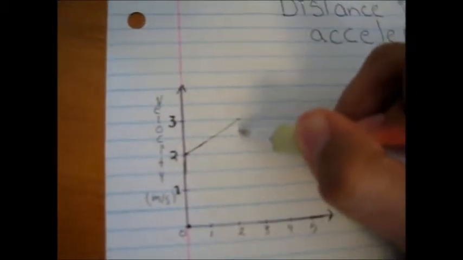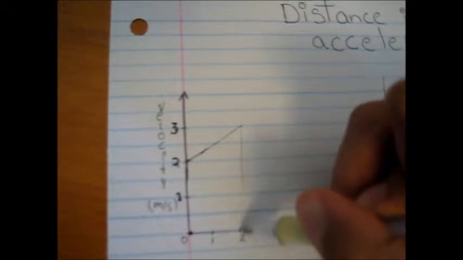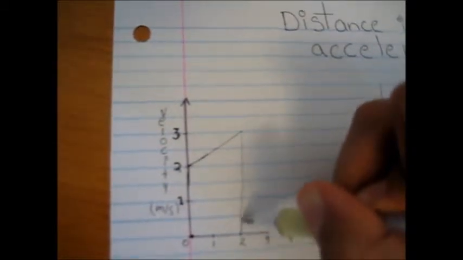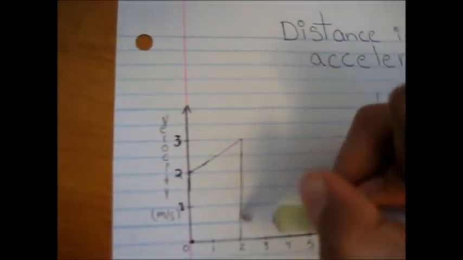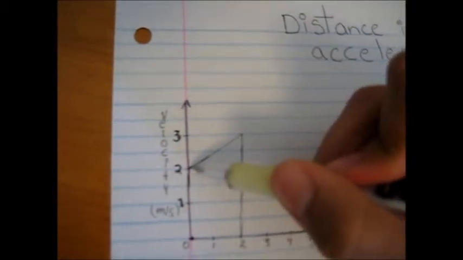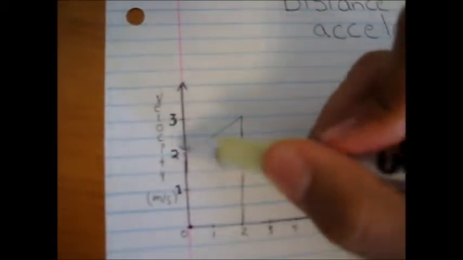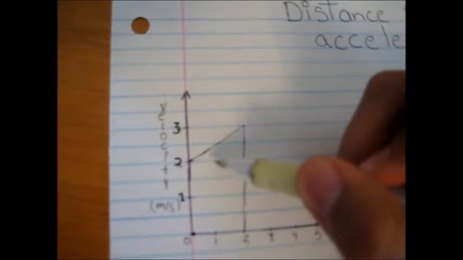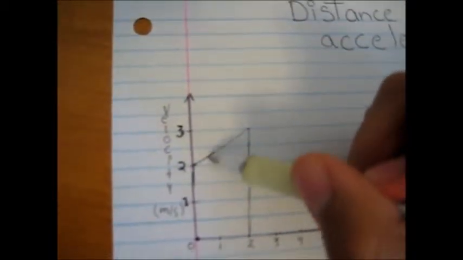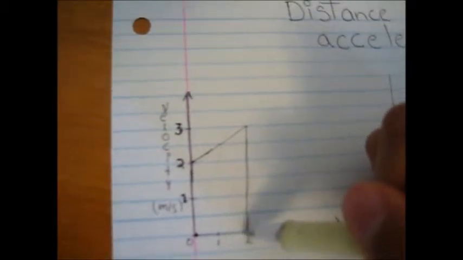So what we want to know is what was the distance the car made when it did that. If you remember from the velocity video, the area we have here will be the distance the car did. So how can we calculate this distance?